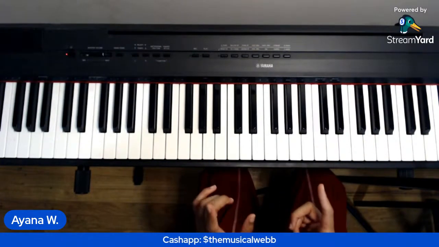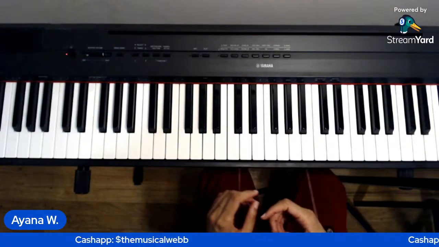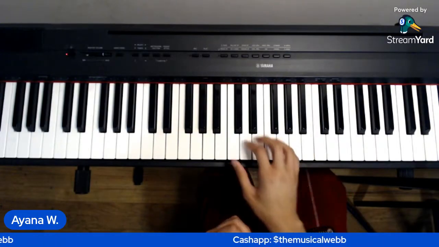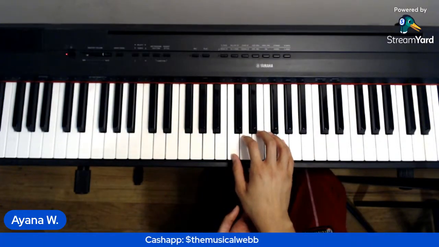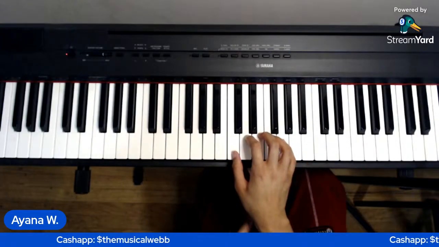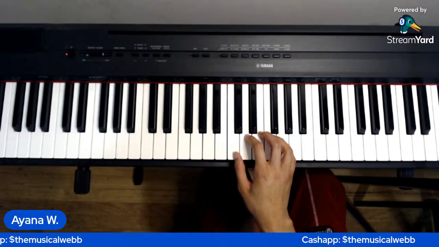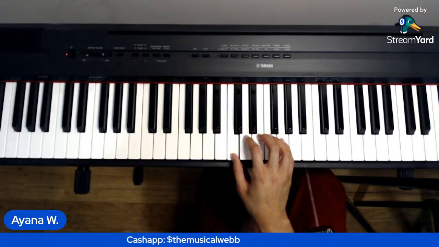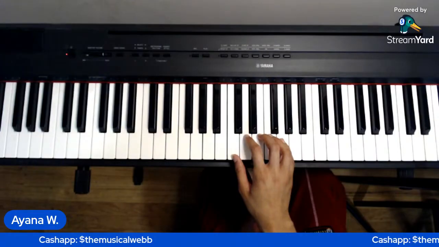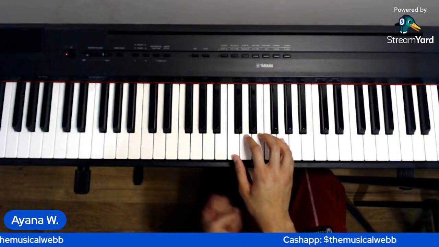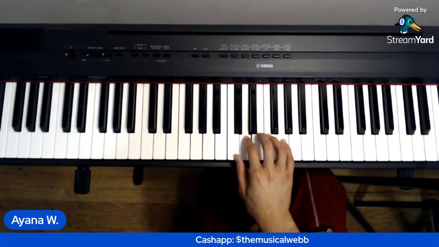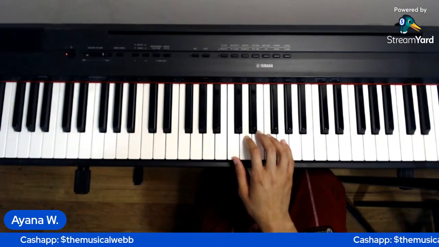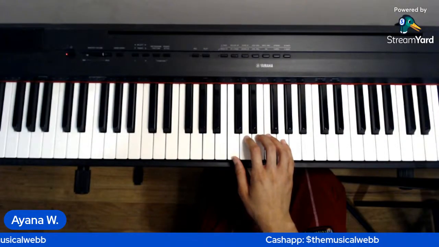What we're going to do first is learn the exercise, and I'm going to show you the different techniques you need to apply when you're working on it. It's really easy. We'll start with the right hand. You take your thumb and play C. The next note is played with your index finger, your 2 finger, to play D. The next note is E, with your middle finger, or your 3rd finger.